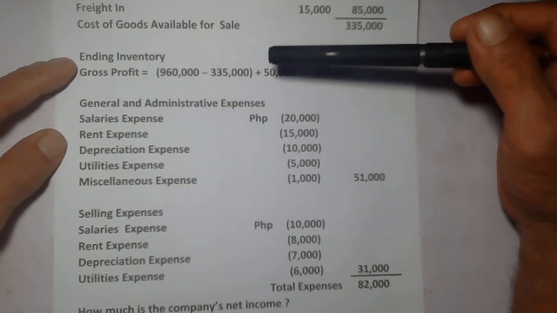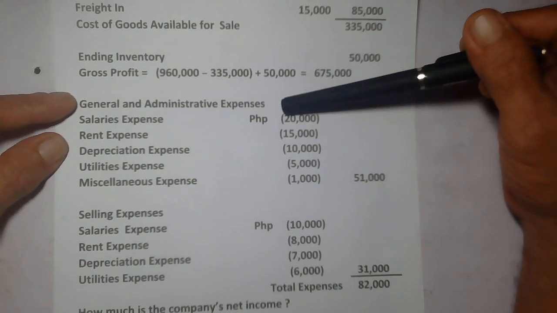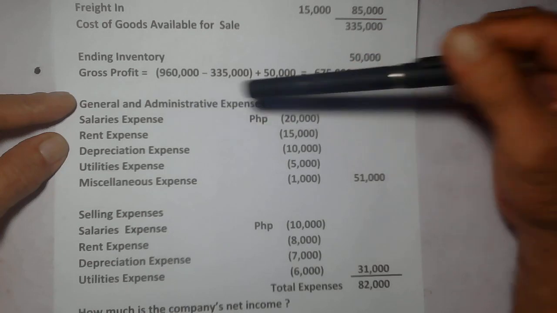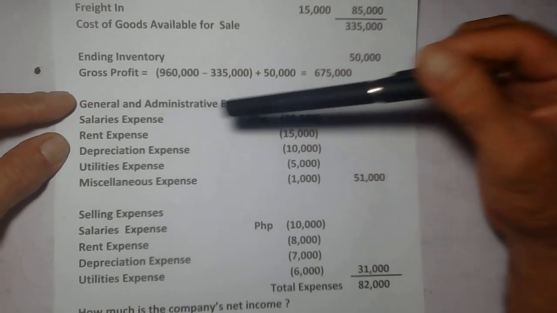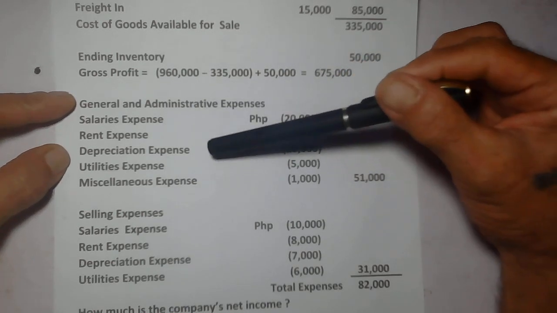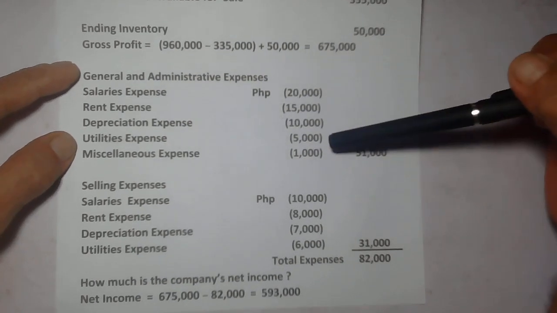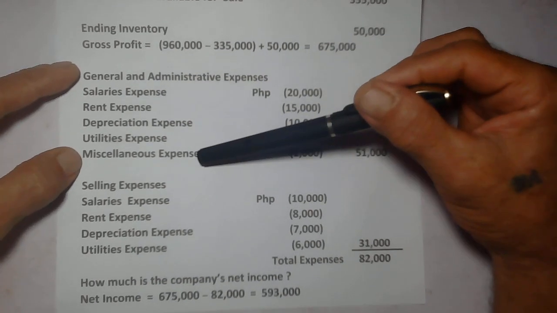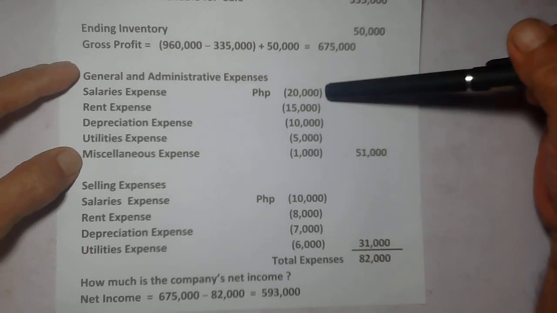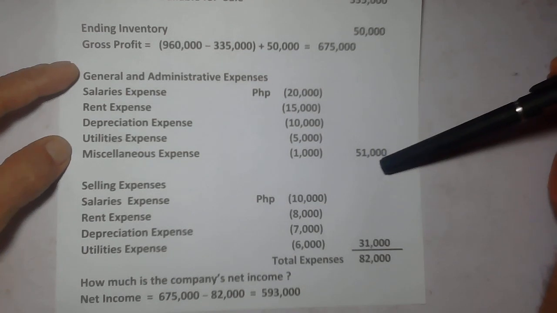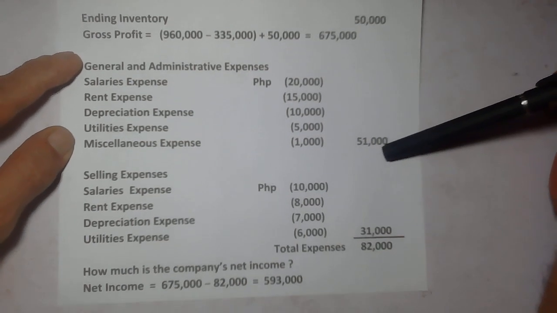Now we have accounts for expenses. Here we have the general and administrative expenses. For salaries expense, 20,000, rent expense, 15,000, depreciation expense, 10,000, utilities expense, 5,000, miscellaneous expense, 1,000, and we add all this value. And we're able to get a value amounting to 51,000 pesos.